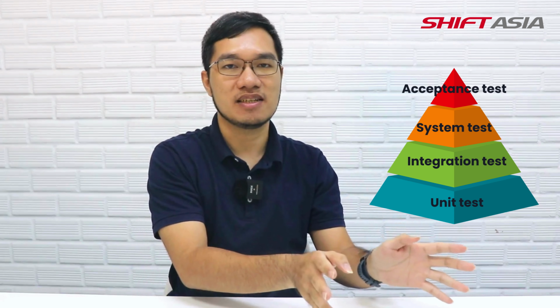So if it's not retesting, then when do we perform regression testing? Literally when there's a change. It could be a simple bug fix, a change in the code, adding a new feature, a library update, or even if we change the environment. That said, it can happen at any level of testing, from unit to integration to system, and even acceptance testing.